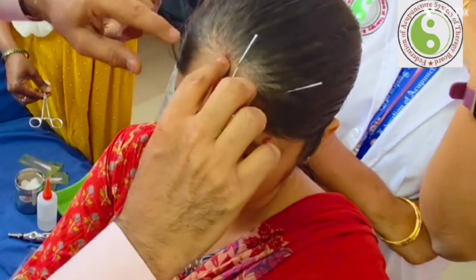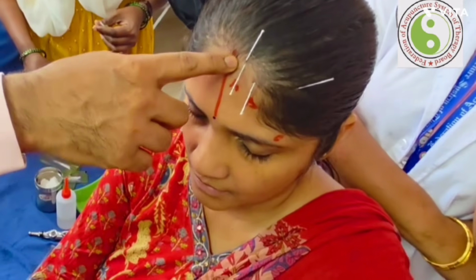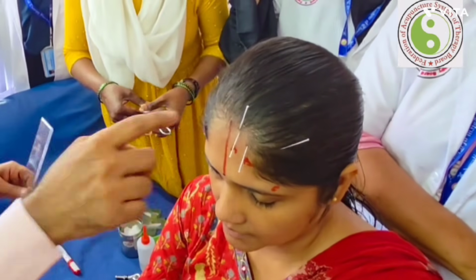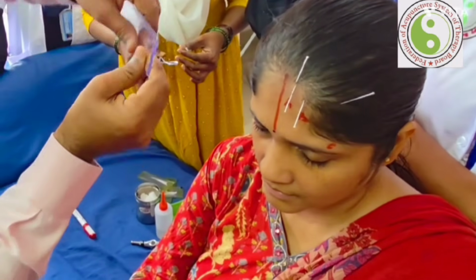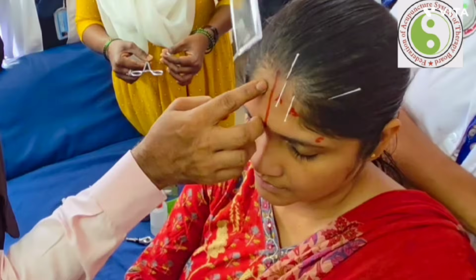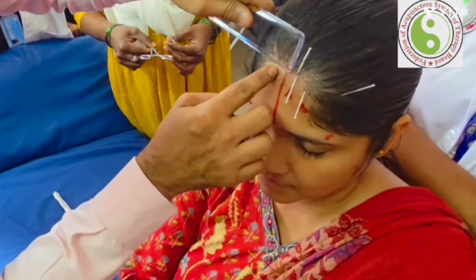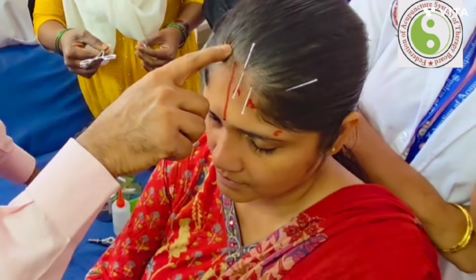Then again from here to here, divided into 3 parts, 1 part, 2nd segment, 3rd segment, right? Then from the anterior hairline, 2 centimeter proximal to this region, 1 centimeter lateral, then again 2 centimeter proximal to this region.